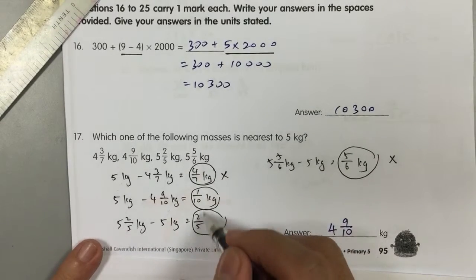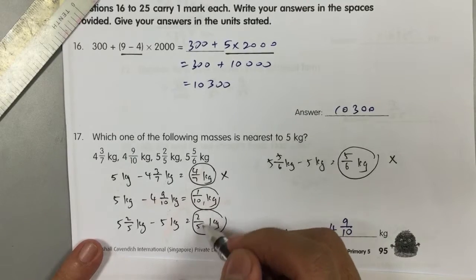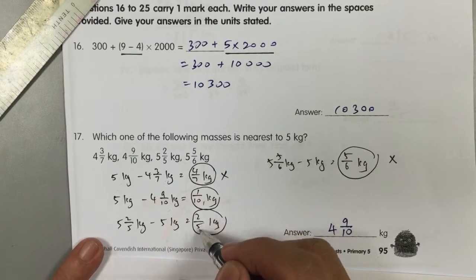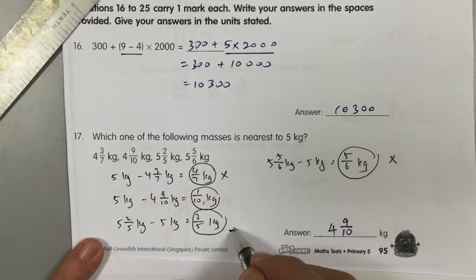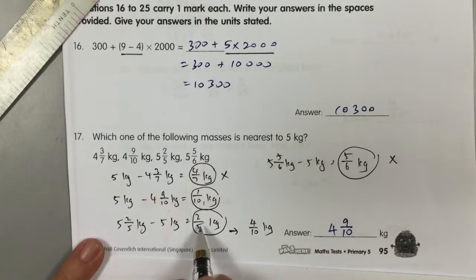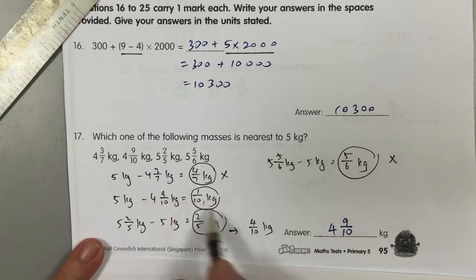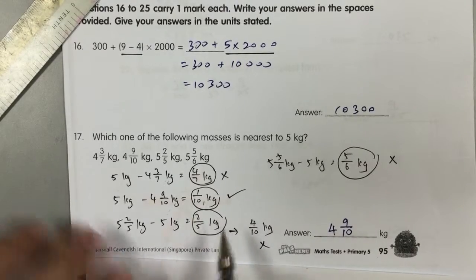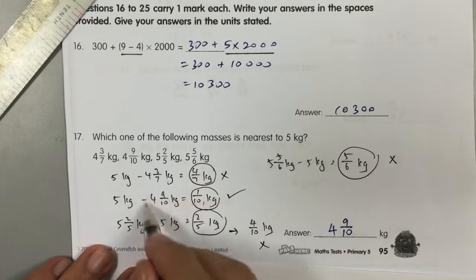Then I left with these two items. These two items is less than half, right? Because this is 1 out of 10. This is 2 out of 5. So if I were to rewrite, this will be 4/10, right, because times 2 times 2. Then I compare which one is smaller. So it's this one, right? This is out. So that means this value is closest to 5 kilograms.